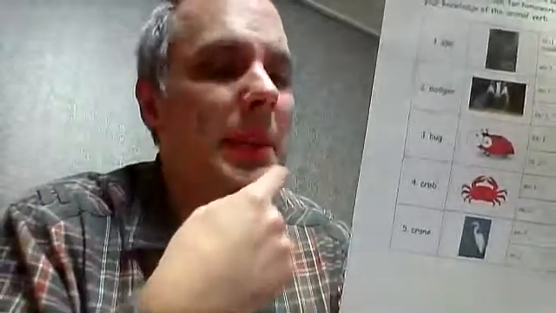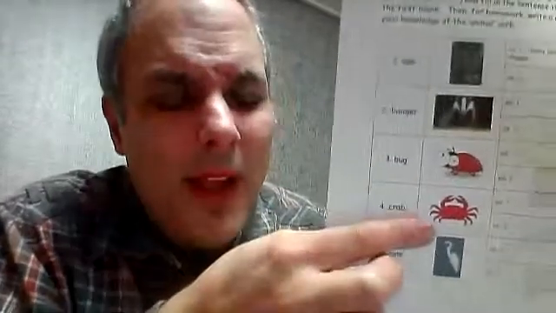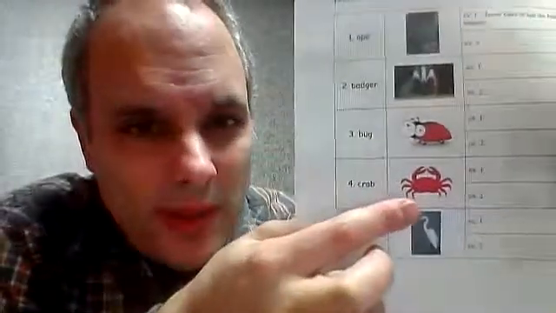Crab. Do you think a crab is a happy animal? No. A crab is usually not so happy. And the meaning of crab as a verb is complain, okay? So if I always say something like, oh, the weather is so bad. Oh, it's too cold. Oh, it's raining today. Say, Daryl crabs about the weather. It means complain. Sometimes I crab about my students who don't do their homework.